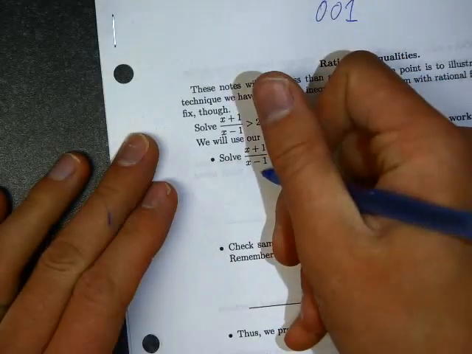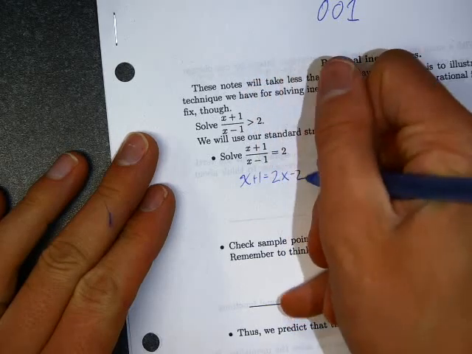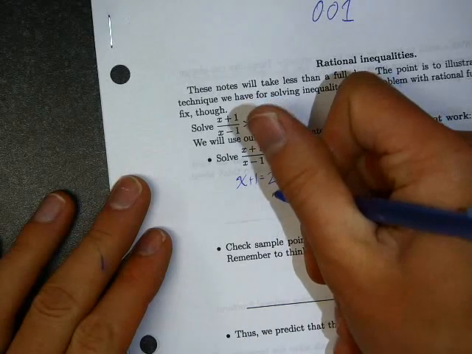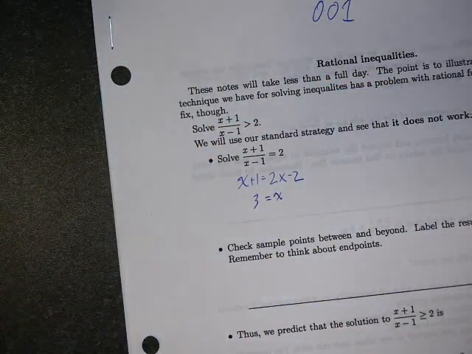So cross multiplying, x plus 1 is equal to 2x minus 2, multiplying over the x minus 1. Is that now an easy equation to solve? Yeah, I guess you would subtract x from both sides and add 2 to both sides. So you'll wind up with x equals 3. Nice, so there's the solution to equality.